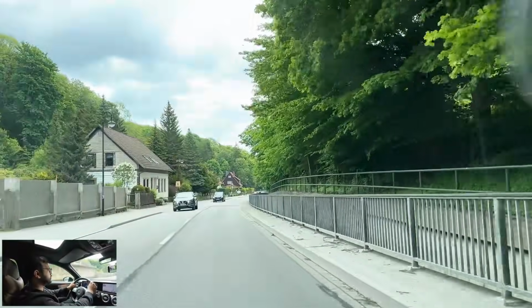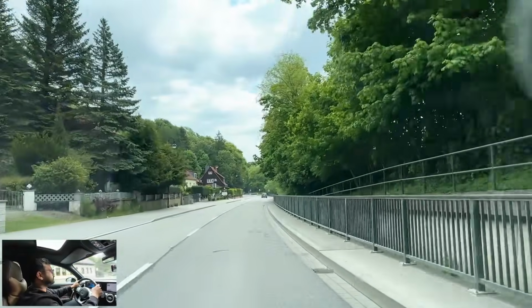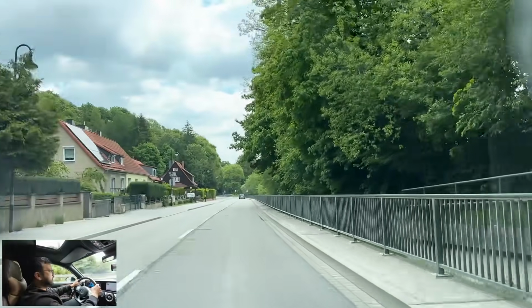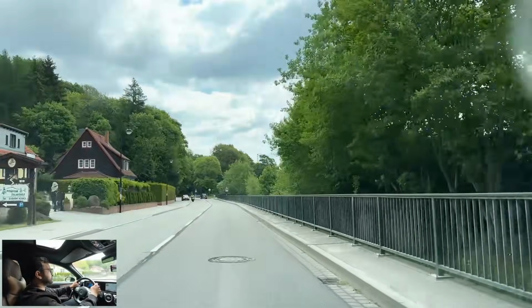Now we are inside a city area. This means that the speed limit is 50 km per hour. Always remember to check our speedometer. Sometimes we can drive more than 50 km per hour.